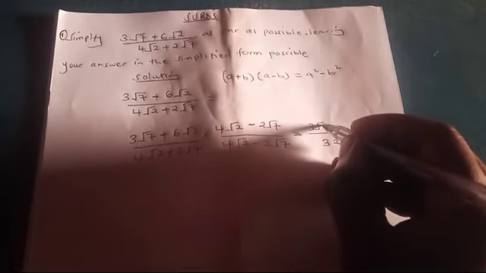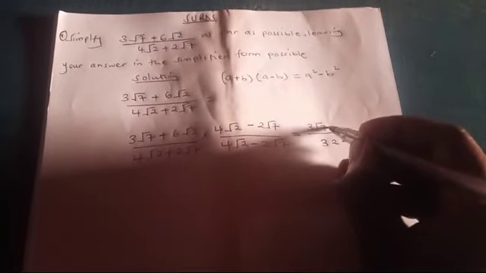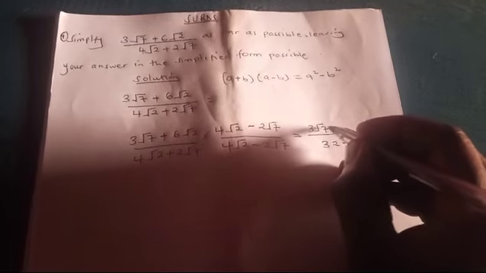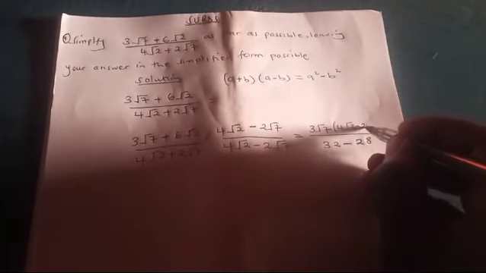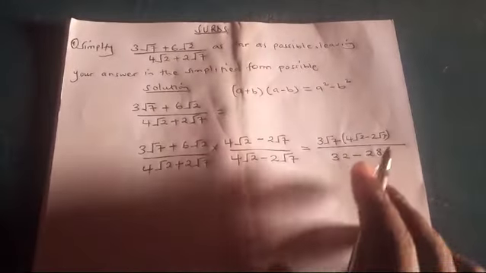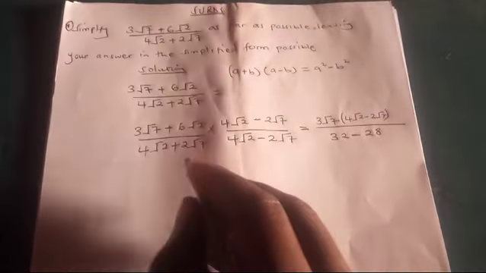Then we have the numerator part, which is 3 root 7 multiplied by 4 root 2 minus 2 root 7. This part is not enough, so let me write down here.